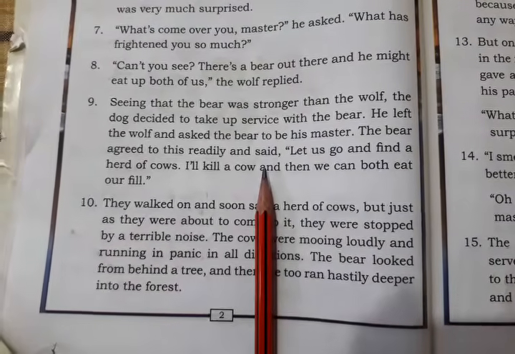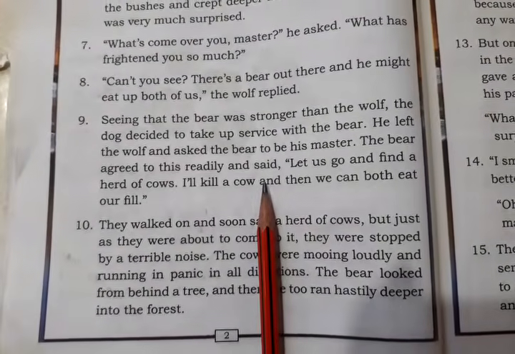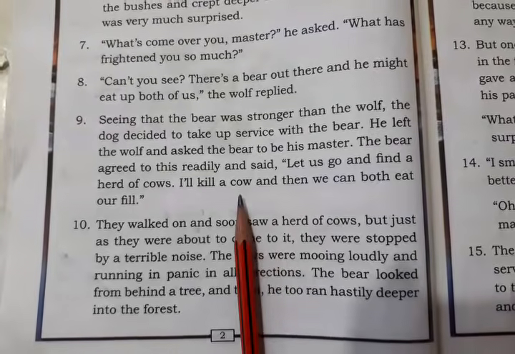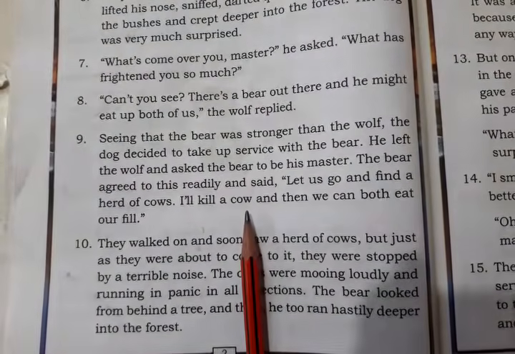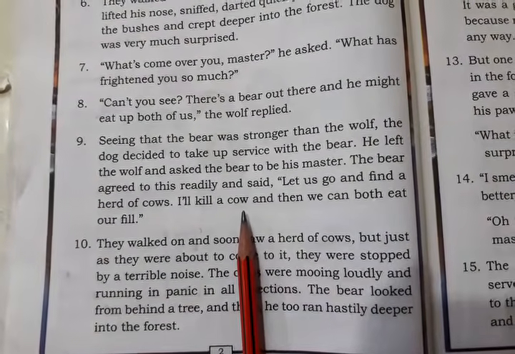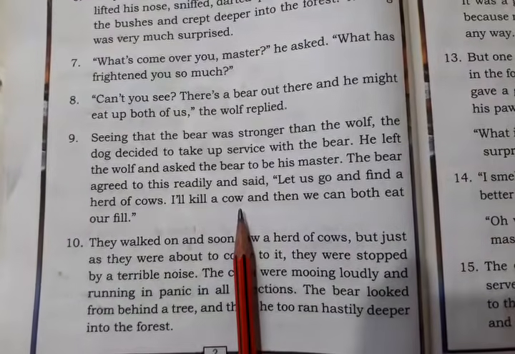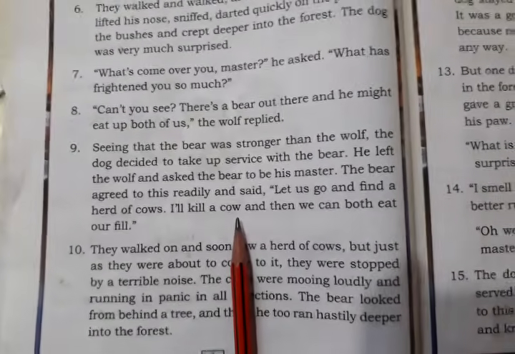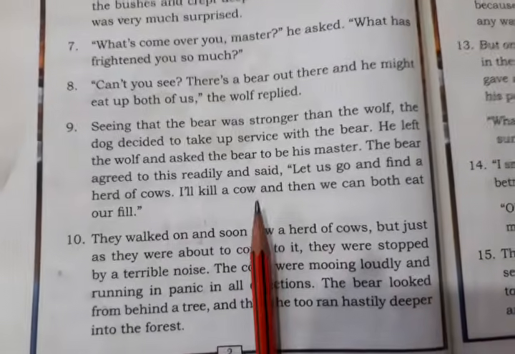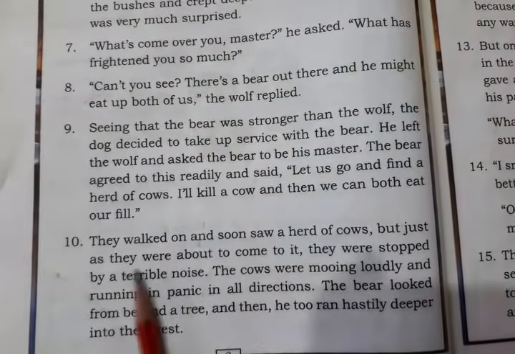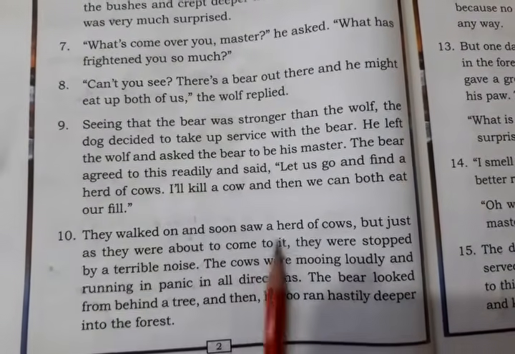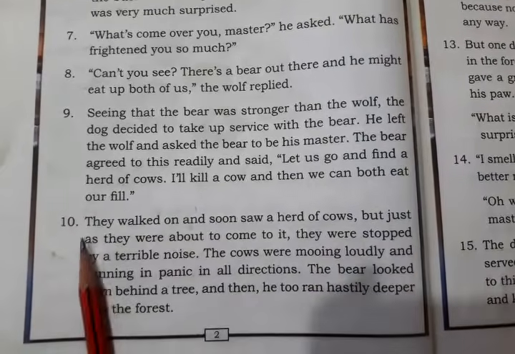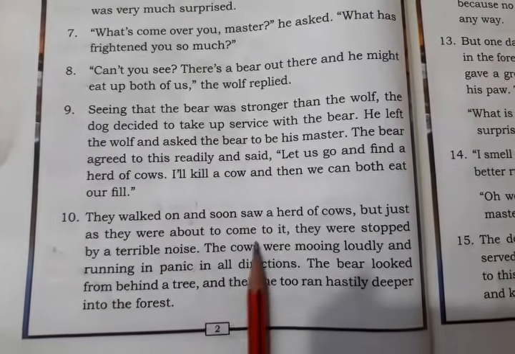Herd means what here? The group of cows is called a herd. "And we'll kill one cow and both eat and fulfill our wish there. Come on, we'll go and find the food there," the bear said. They walked and saw a herd of cows, but just as they were about to come to it, they were stopped by a terrible noise.